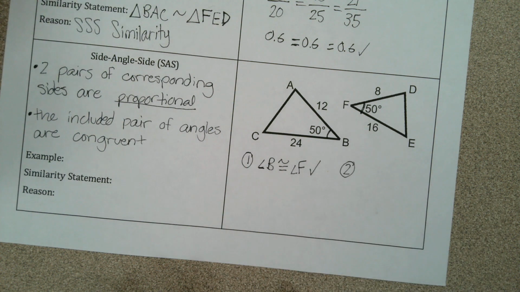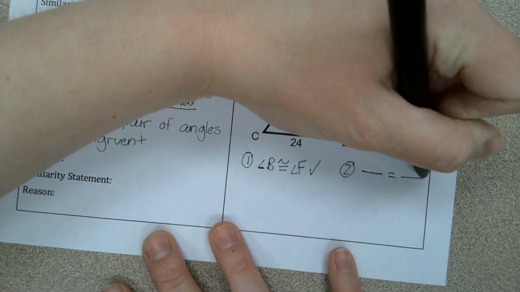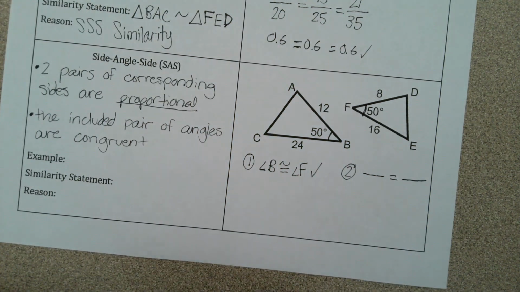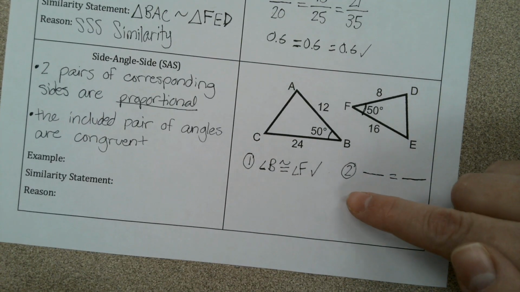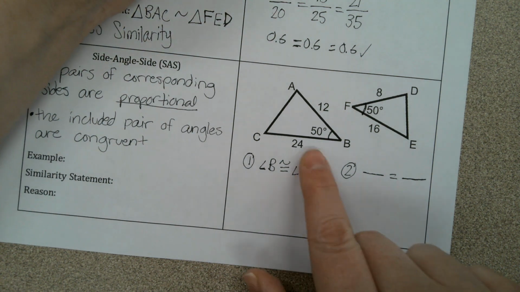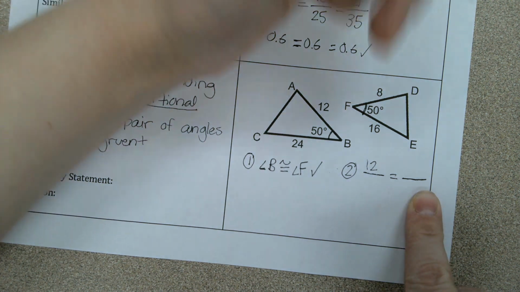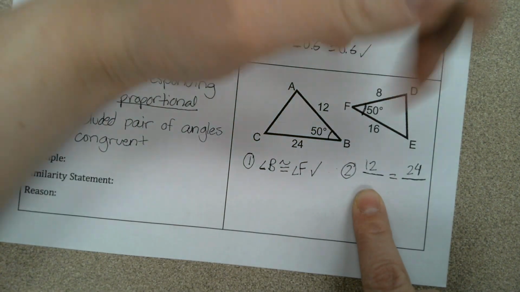Okay, back to the proportional sides. So we're going to set up a proportion. We only have two pairs of sides, so we're only going to have two fractions here. And then the process I showed you before: put one triangle's sides on top and the other triangle's sides on bottom in order from smallest to largest. So we're going to do the left triangle first. Smallest side is 12, biggest side is 24. And then on the bottom, smallest side is 8, biggest side is 16.